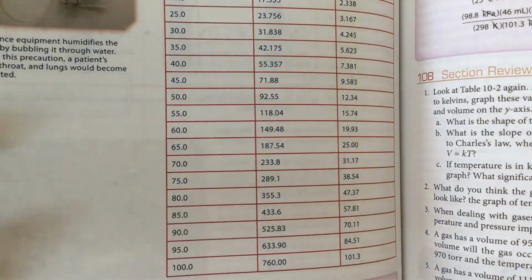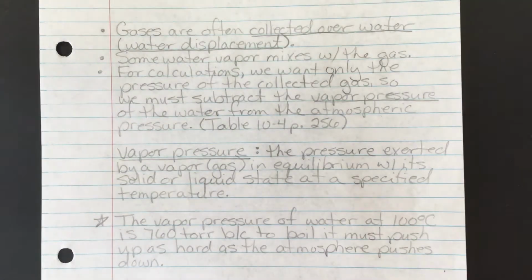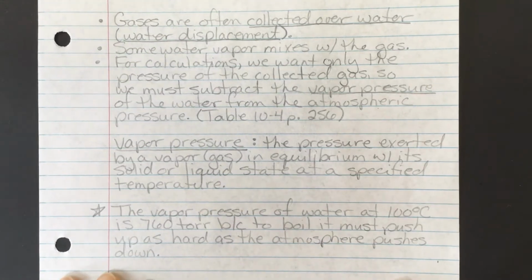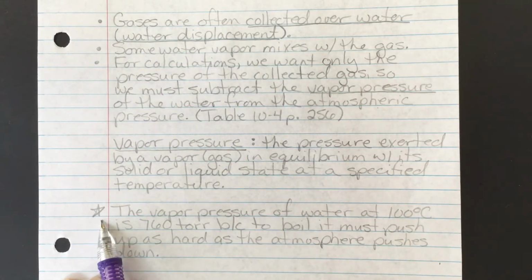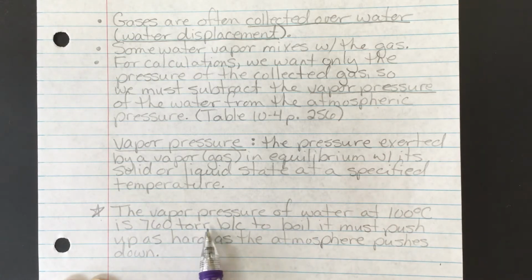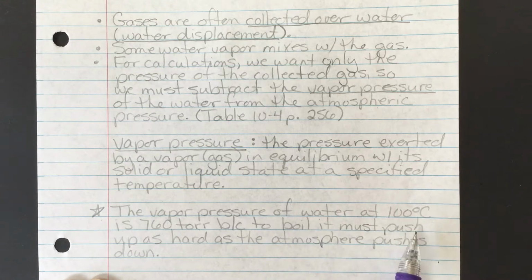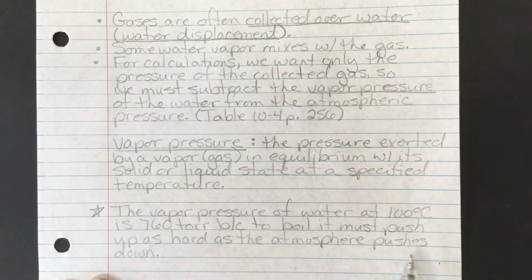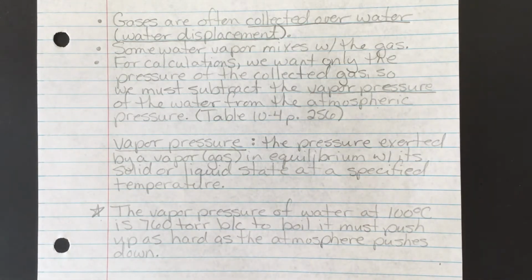Well, that is atmospheric pressure at STP. The reason for this is the vapor pressure of water at 100 degrees Celsius is 760 torr because to boil, it must push up as hard as the atmosphere pushes down. So that's the reason for that value.